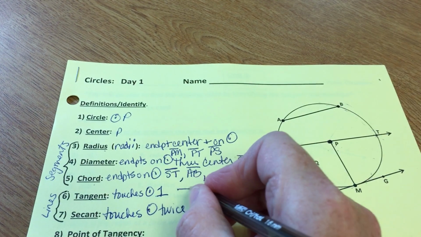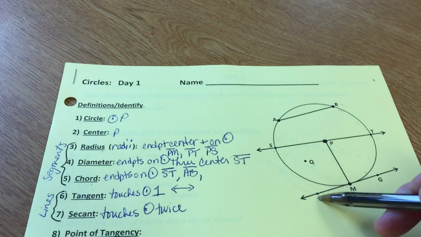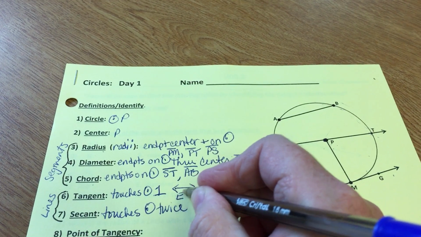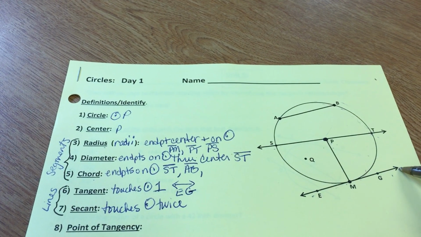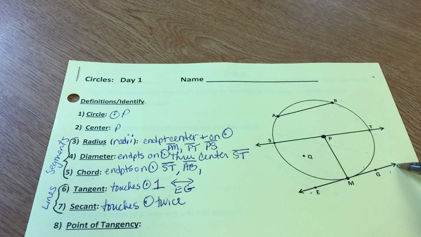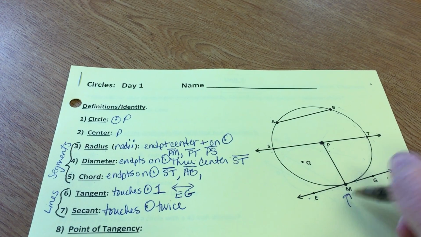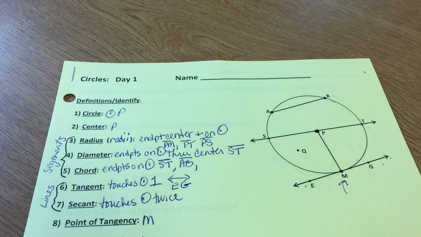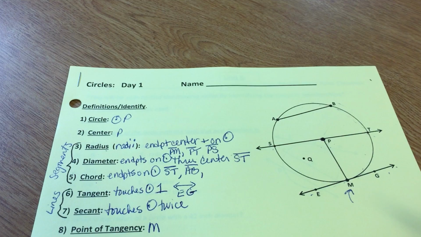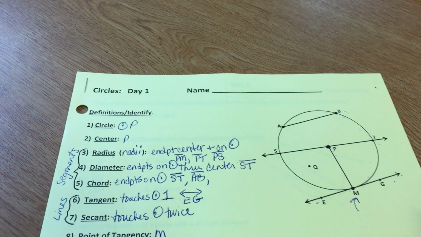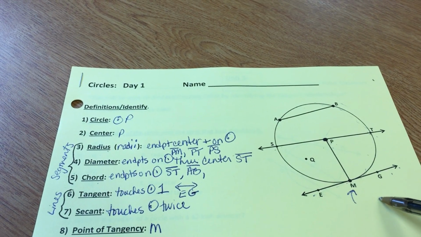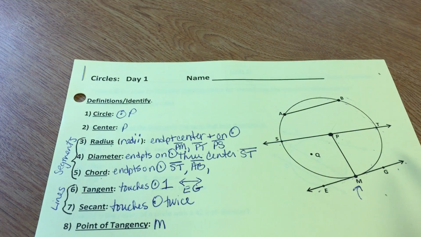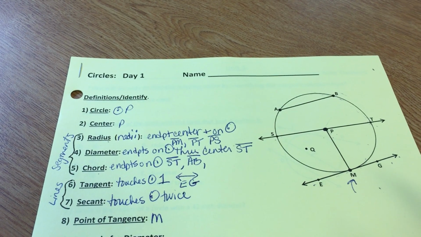So we name the tangent line as a line with arrows, and you can pick any of the two letters on that line. I will pick EG. Line EG is a tangent line. But notice, point M is where they touch, and that is what the point of tangency is. It's where the tangent line touches the circle. There are no other tangent lines in this picture. There are, however, some secant lines. Secant is a line that touches the circle twice.